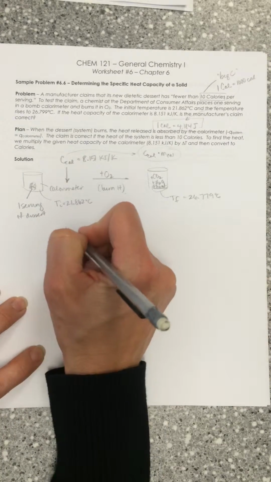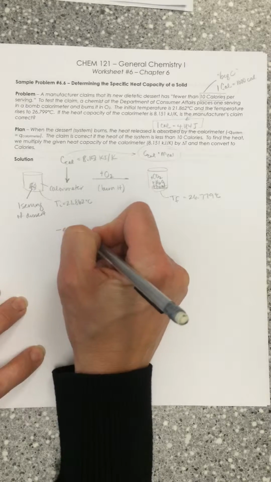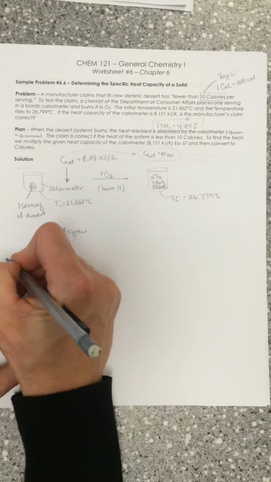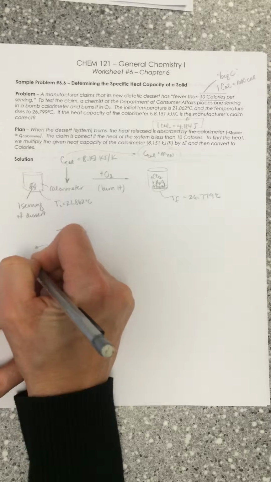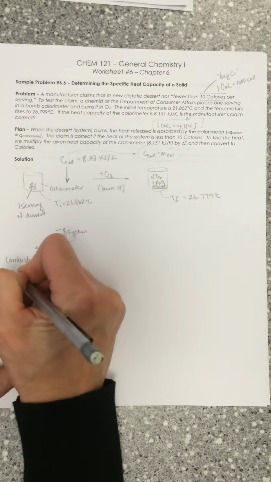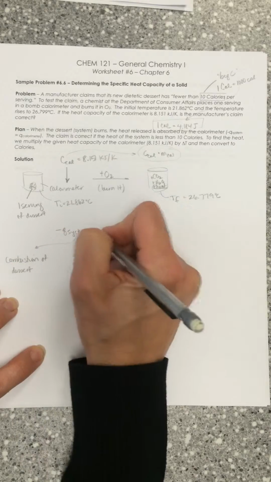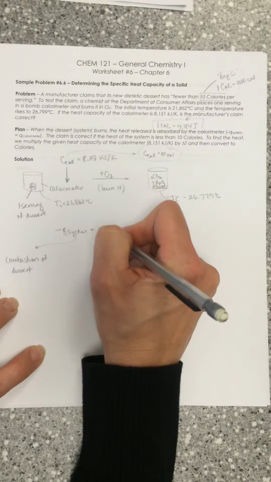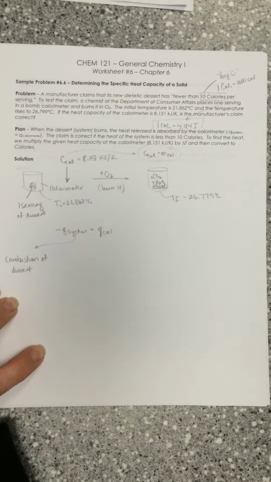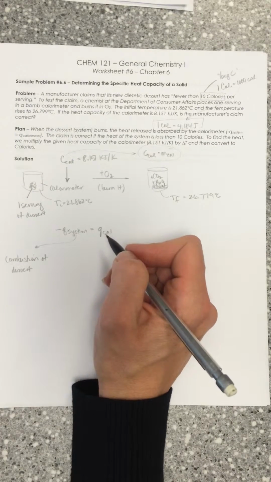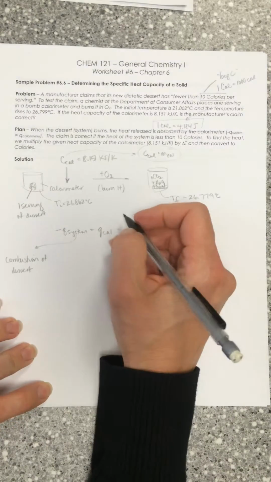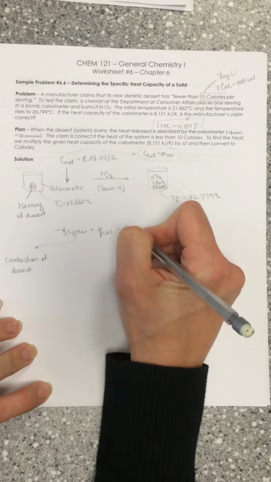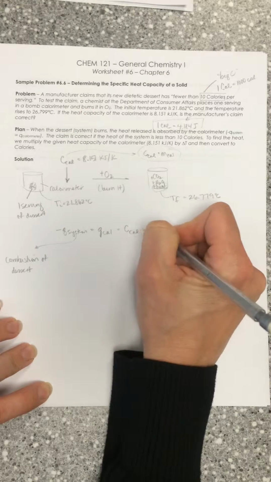All right, so we're going to do something conceptually similar to what we did in our previous problems. There's going to be an amount of heat that's given off by our system, and again, our system was the combustion of our dessert. That's going to be equal to the heat that's gained by our calorimeter, so we set these two equal to one another. There's going to be a positive heat for our calorimeter because heat's gained, and we could say that this is equal to C calorimeter times delta T.